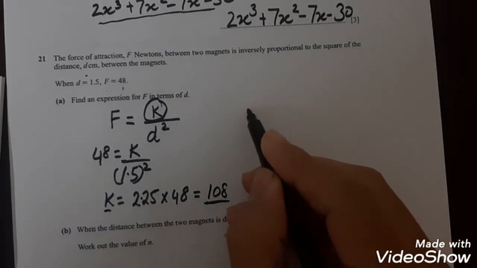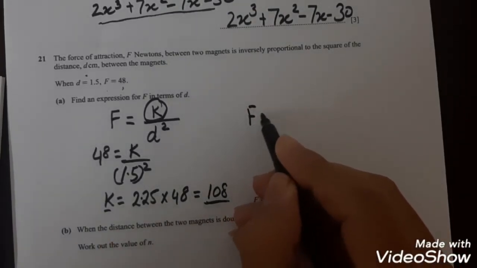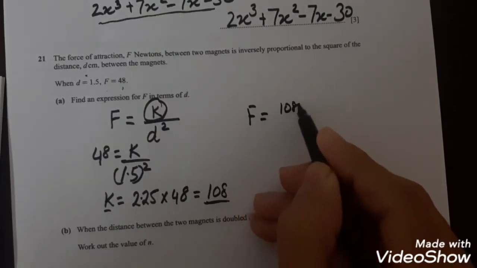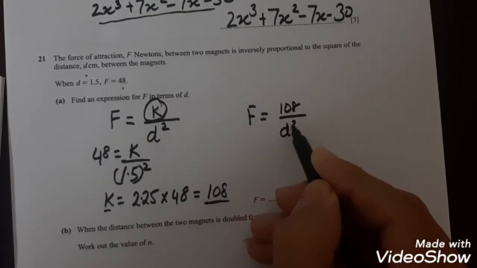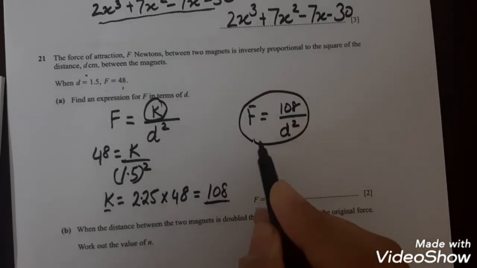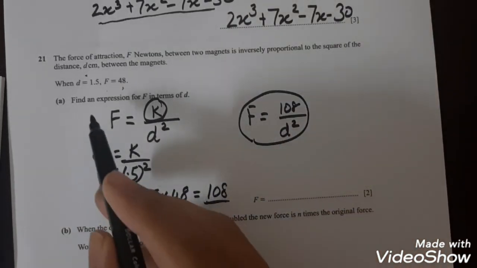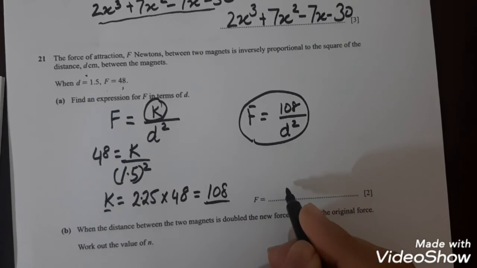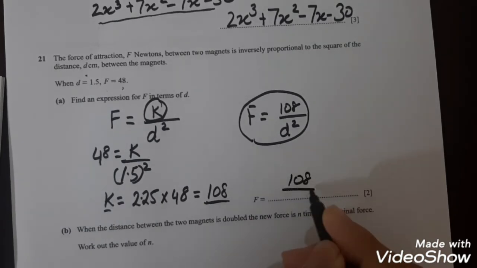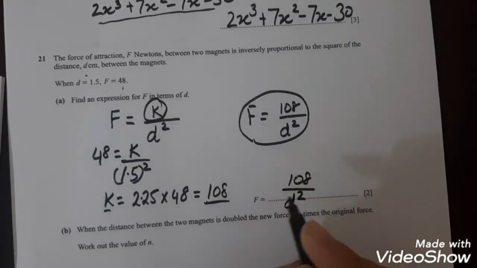So we'll write the expression of F is equal to 108 divided by d squared. So write this as our final answer for the expression of F: 108 divided by d squared.